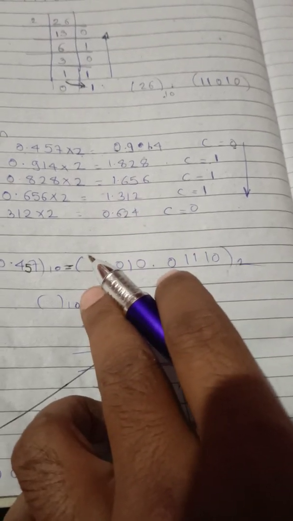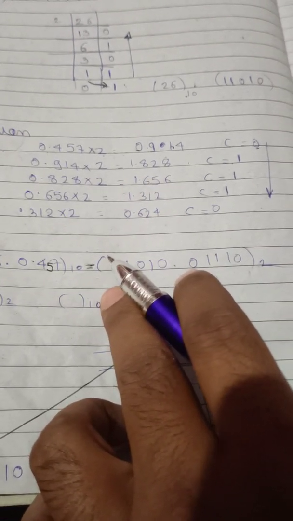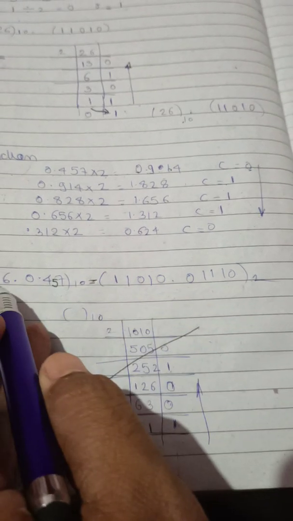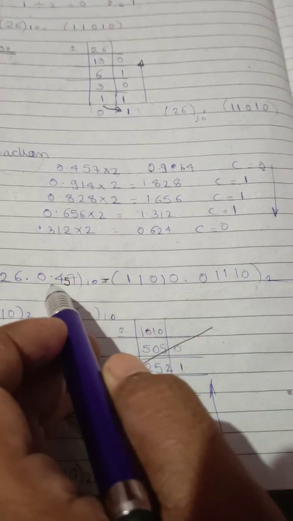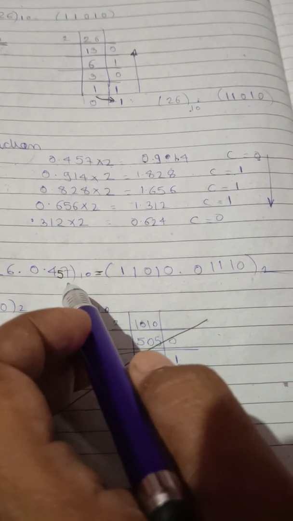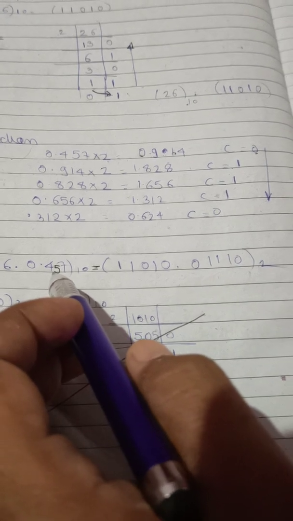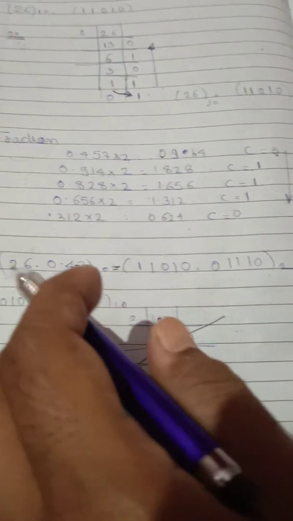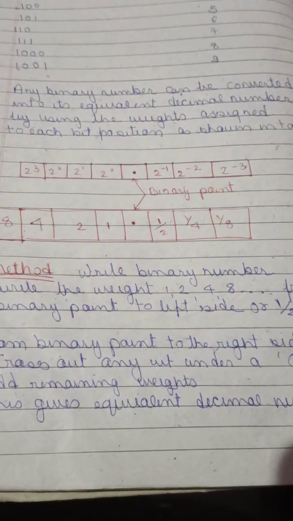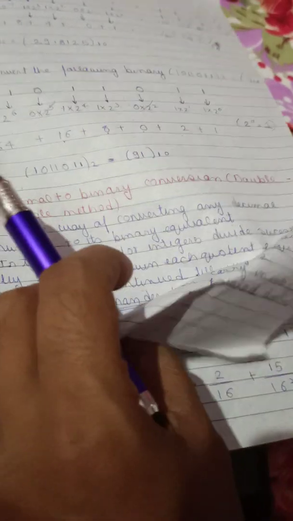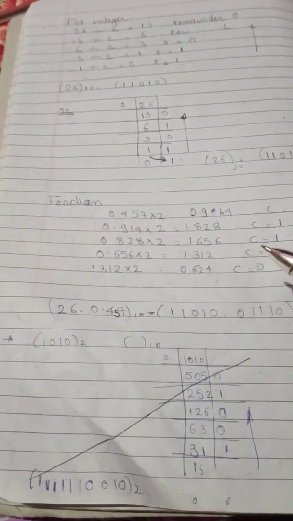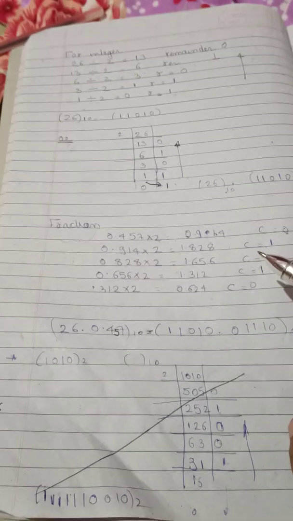So what we have to remember here is that whenever a number is given, the number given here is 26.057. The integer part 26 we have to divide by 2, and the fractional part you have to multiply by 2. This is the process by which we are going to solve a particular example. So today what we have studied? We have studied two concepts: how to convert a binary number to decimal, and second, a decimal number to binary. Decimal to binary is also called the double method. These are the two methods by which we convert one number system into another.